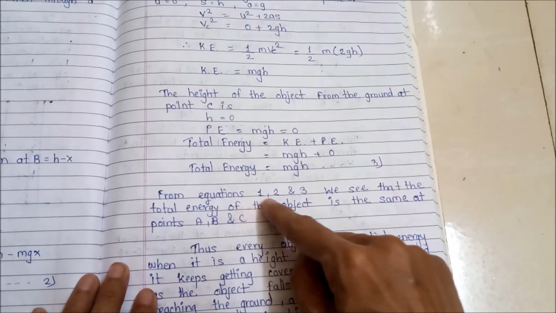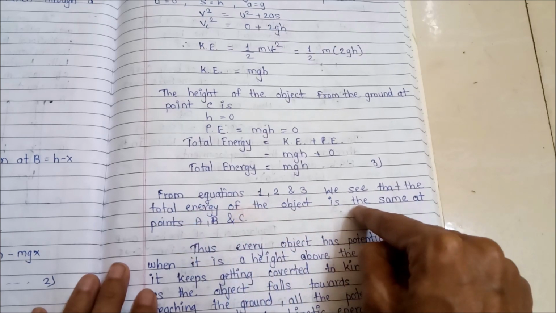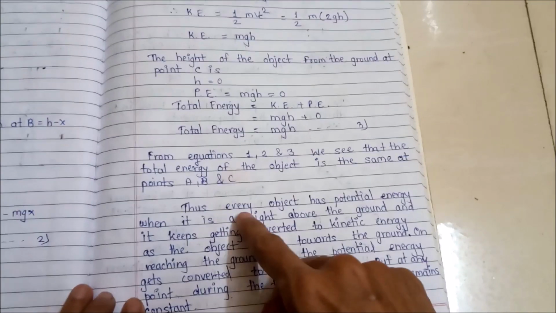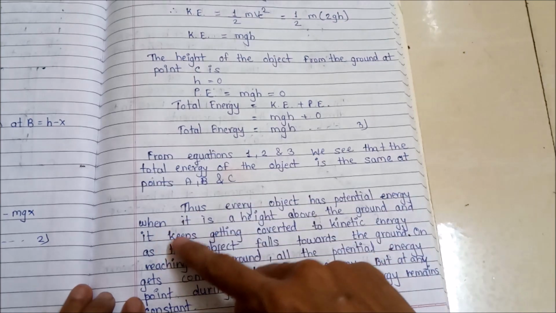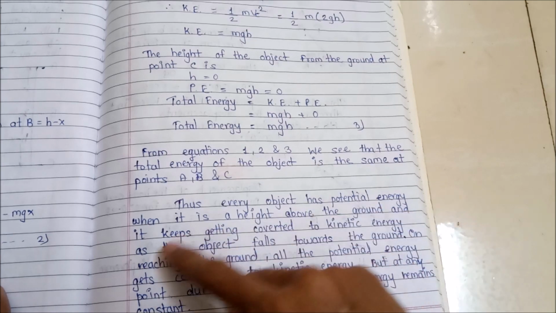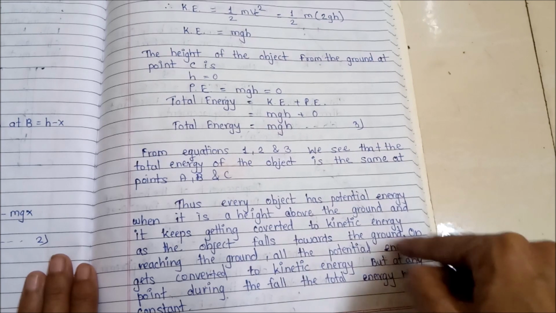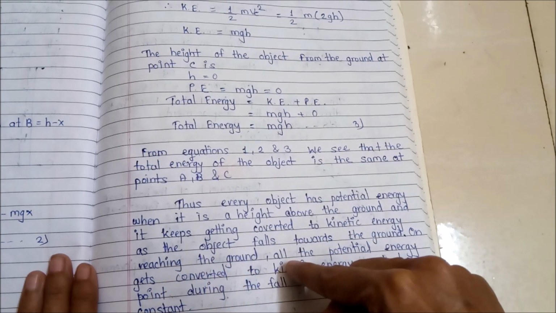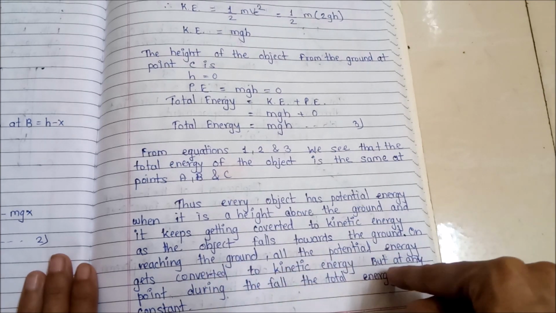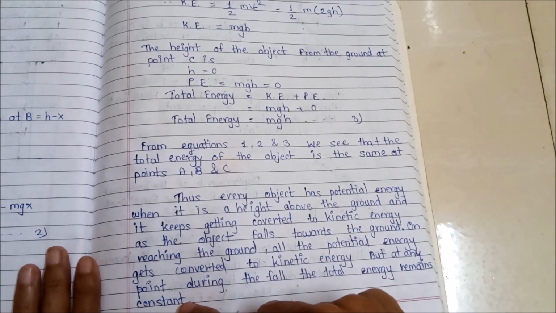From equations 1, 2 and 3 we see that the total energy of the object is the same at points A, B, C. Thus, every object has potential energy when it is at a height above the ground, and as the object falls towards the ground, on reaching the ground all the potential energy gets converted to kinetic energy, but at any point during the fall the total energy remains constant.